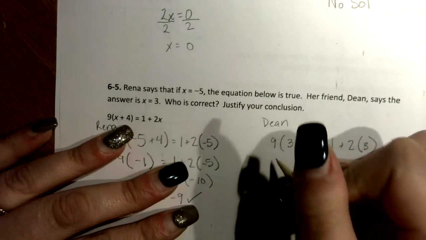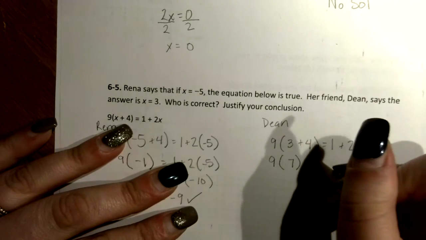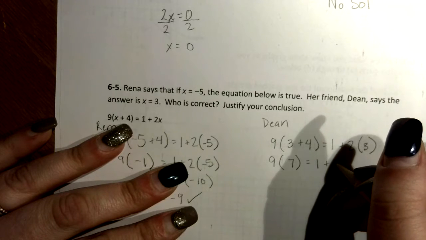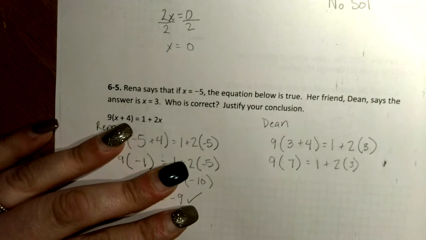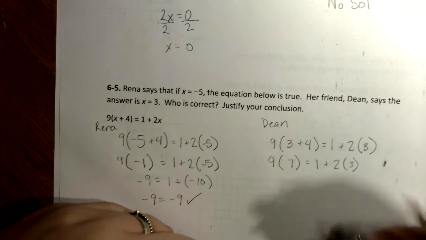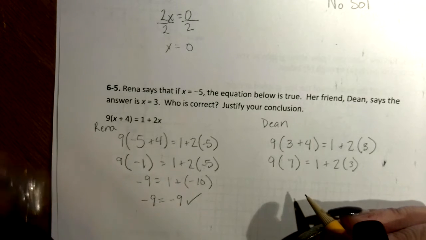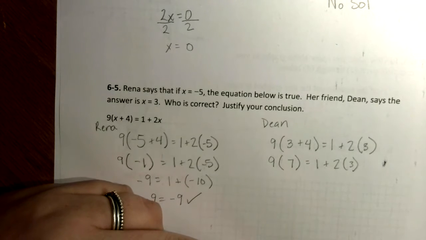Okay, so again, order of operations, parentheses come first. 4 plus 3 we know is 7. Plus, okay, 2 times 3. We want to rewrite our work and really show our steps, okay? I know this, you could probably do some of this in your head, but it's just a little bit easier if you're struggling to do it step by step. Next, multiplication. 9 times 7, right?